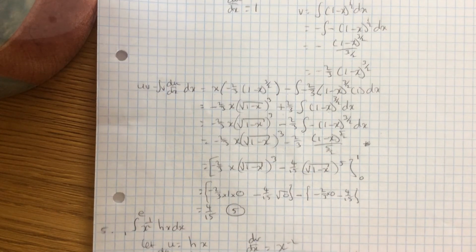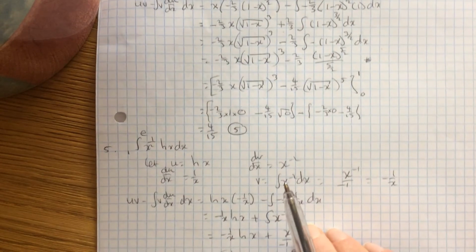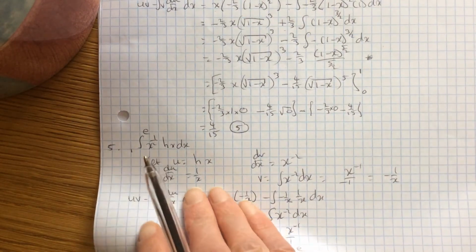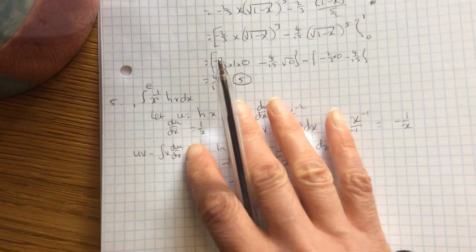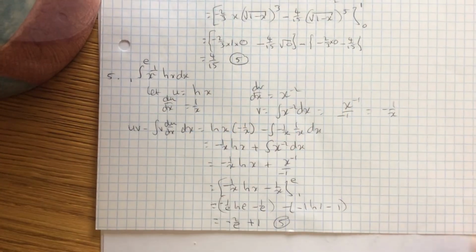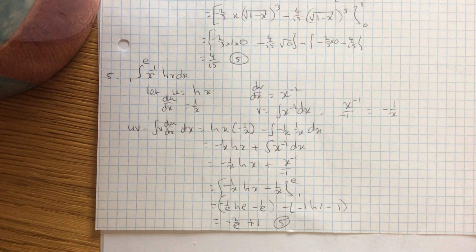Now you could try that by substitution if you want, and that would work out fine, or it should work out fine. I do tend to leave substitution. I don't really particularly like that method.